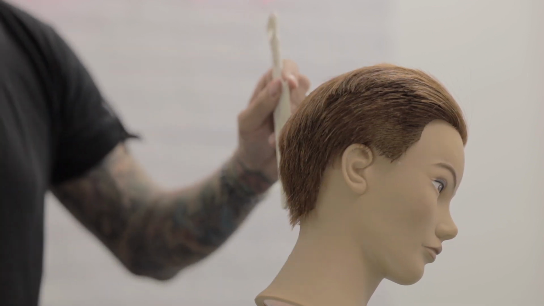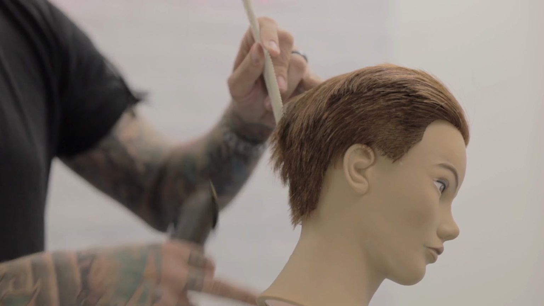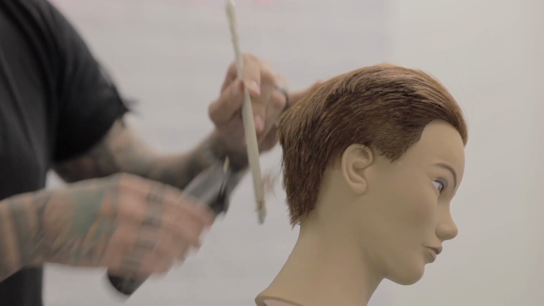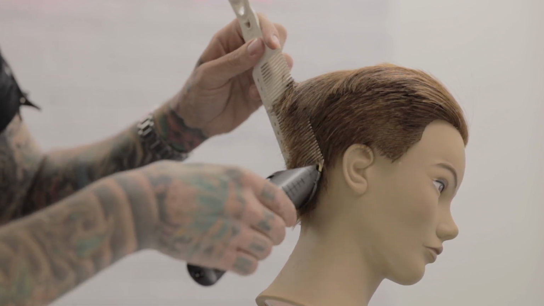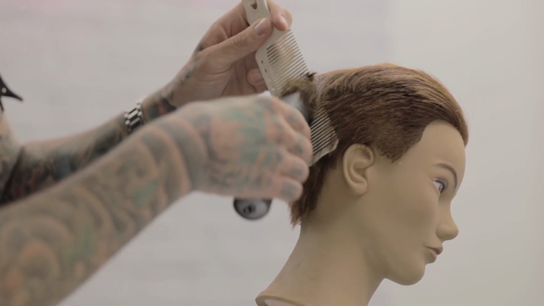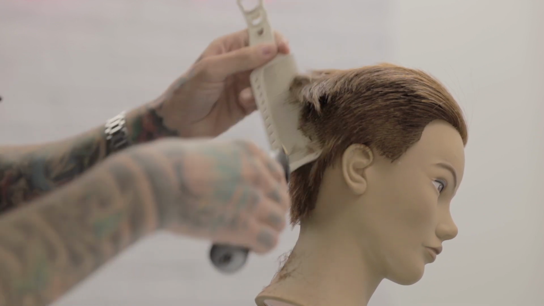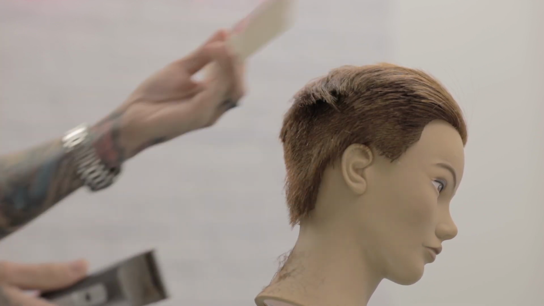So I'm going to put the end of the comb right on the widest part of the head, touching the head, and I'm going to bring the rest of it up to the angle I want to cut. Just take off whatever I can in a couple quick passes here.